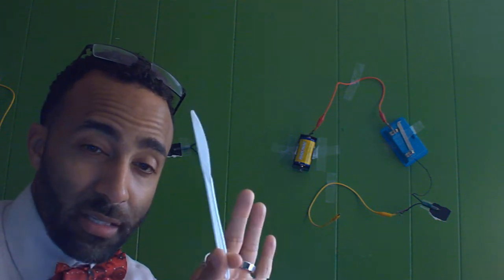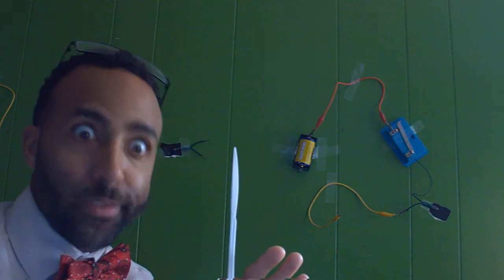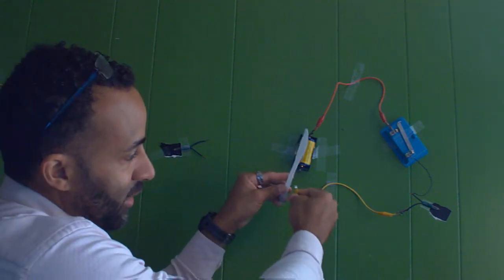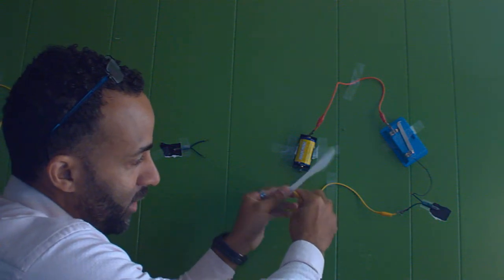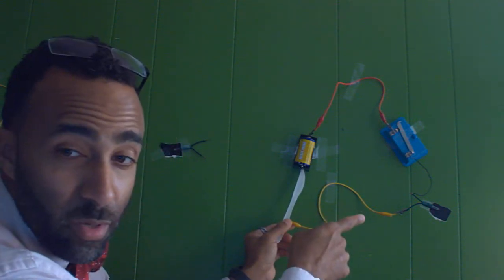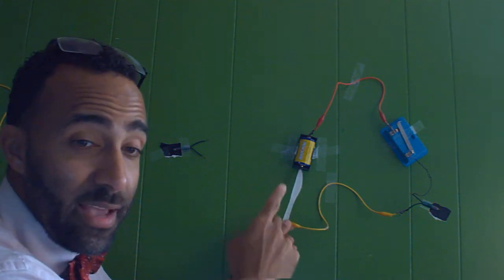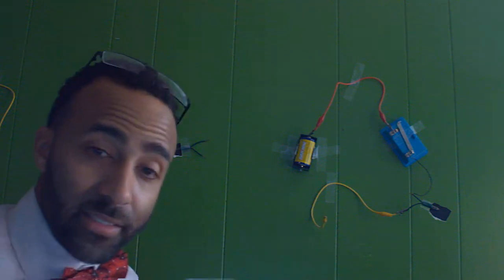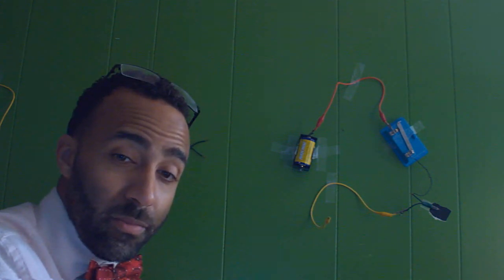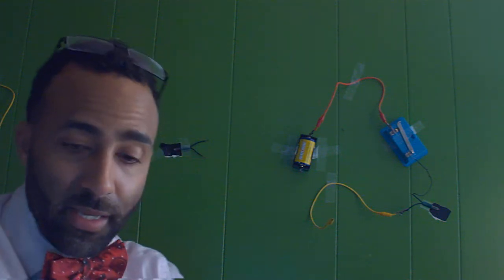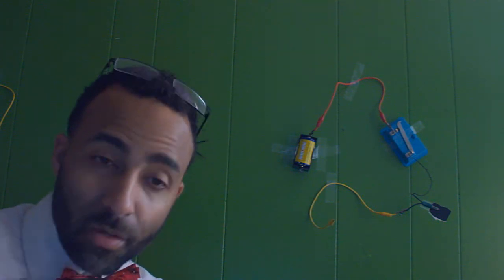So this is a plastic knife that we're very familiar with. I can take my plastic knife, I can clamp it just like that, I can touch it to my battery, and then I can observe what happens. If the light bulb does not light up, I know that my plastic knife is an insulator. So my metal paper clip was a conductor, and my plastic knife is an insulator. And we can continue to go through different materials.